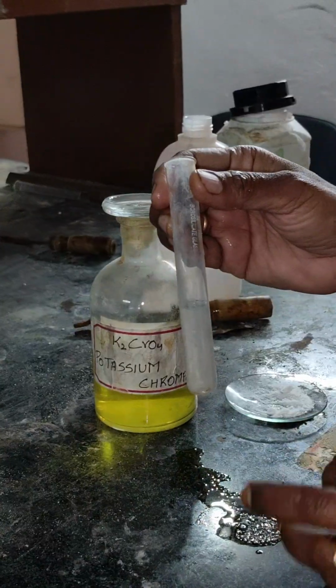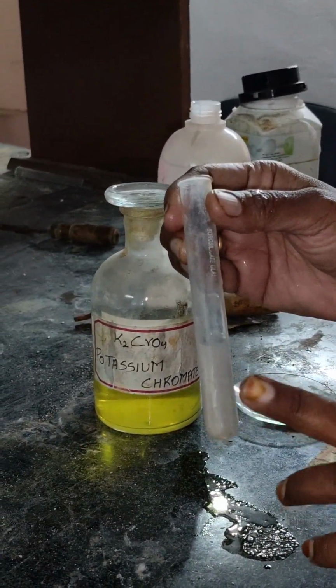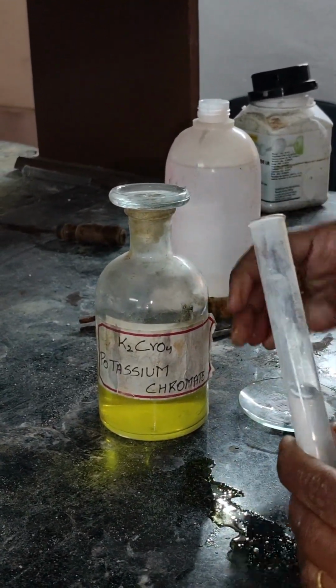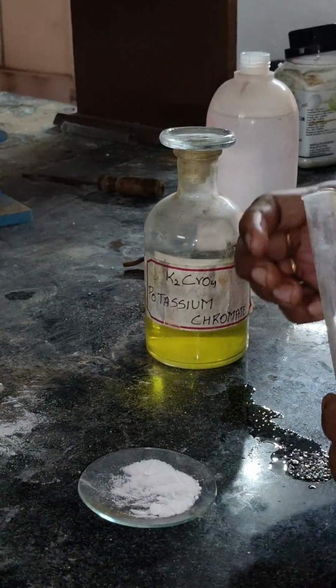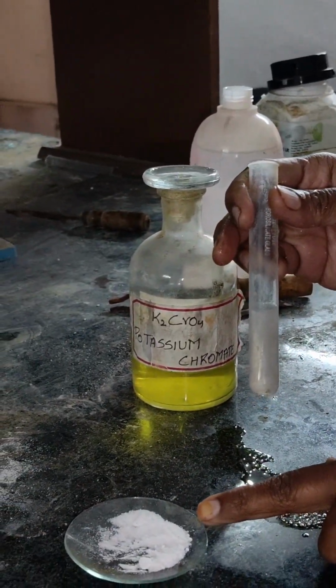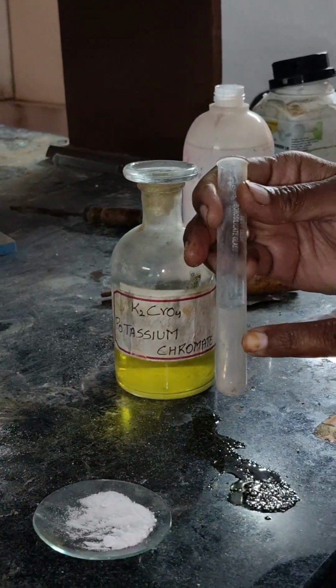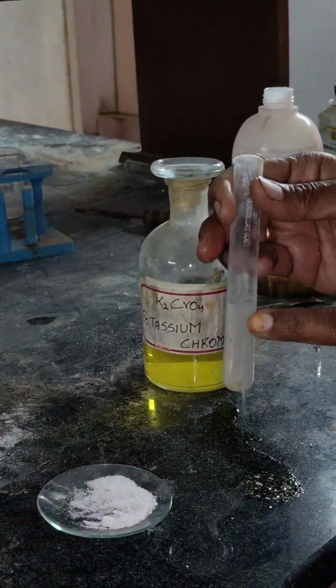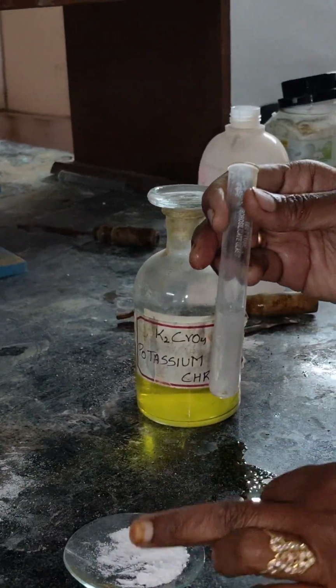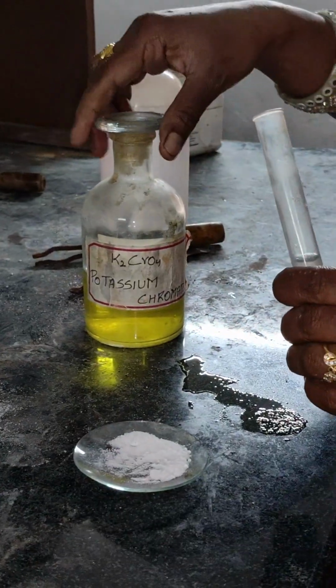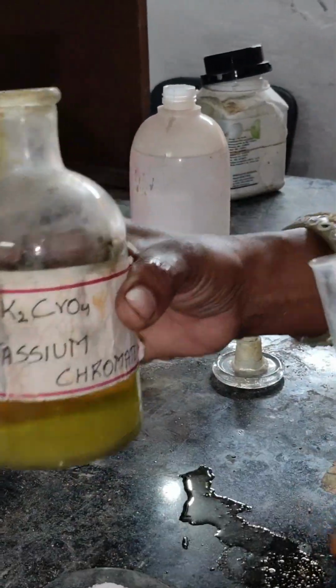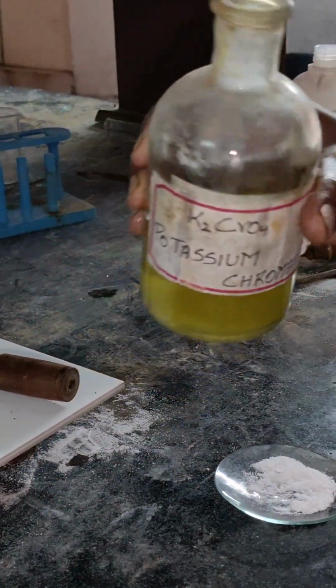Now I am doing the confirmatory test for barium or calcium. Here I have the anion as bromide, and the cation I have confirmed as a fifth group element. So I am doing the confirmatory test for barium and calcium. Take a salt and add some water. To this solution, add potassium chromate.